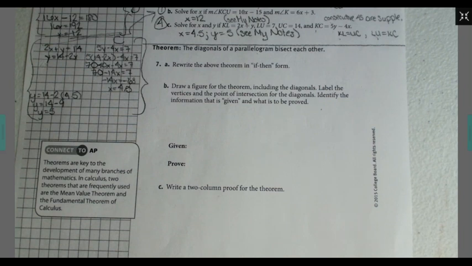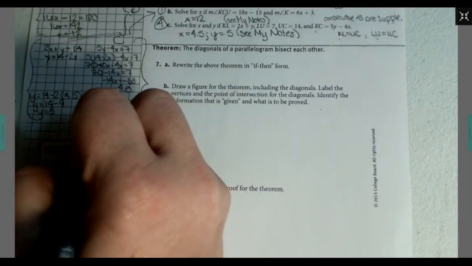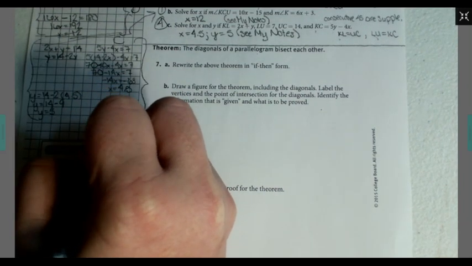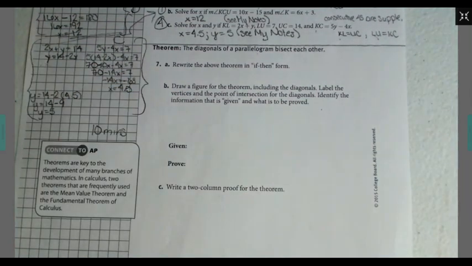Label the vertices and the points of intersection for the diagonals and identify the information that is given and what is to be proved. C, write a 2-column proof for the theorem. For this section, I would give you about 10 minutes to walk through questions 7a through C. Go ahead and pause your video now.